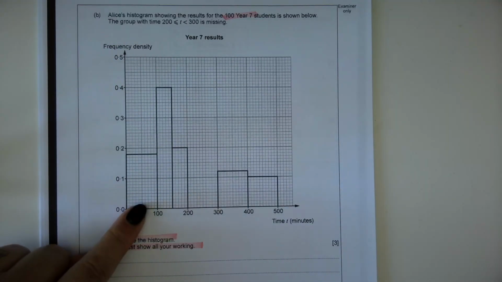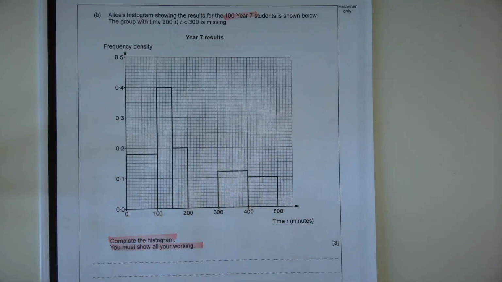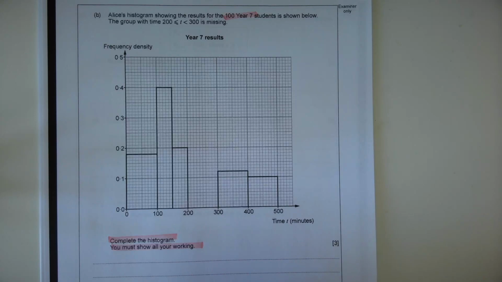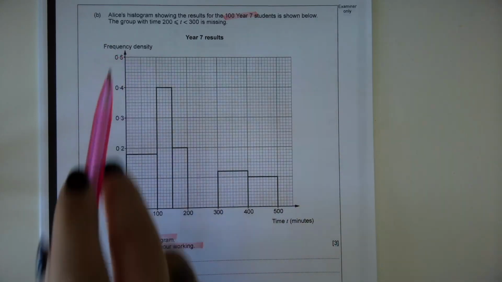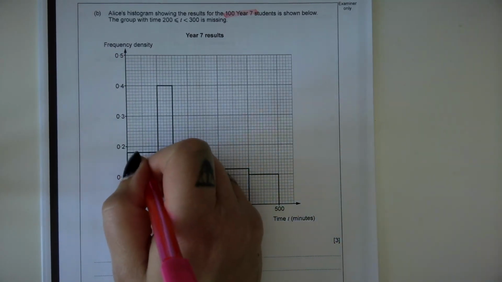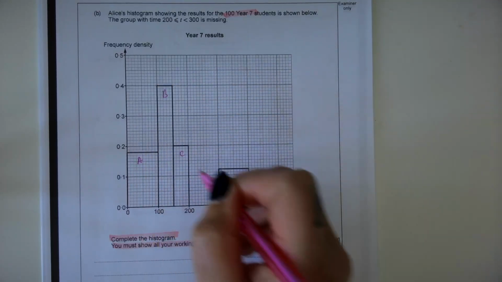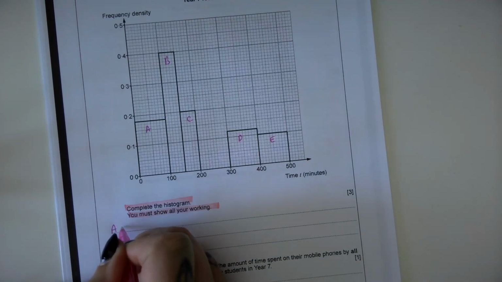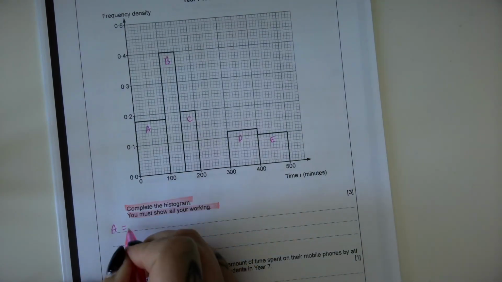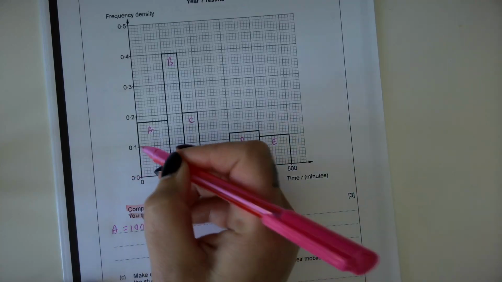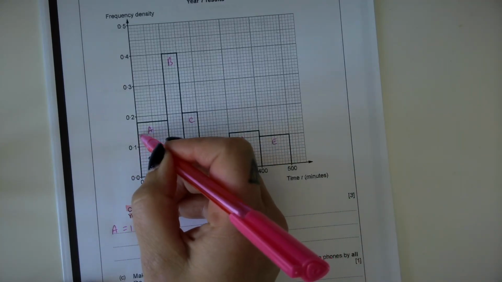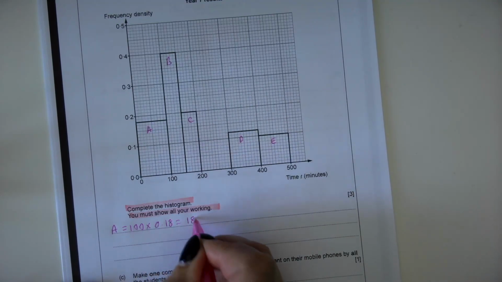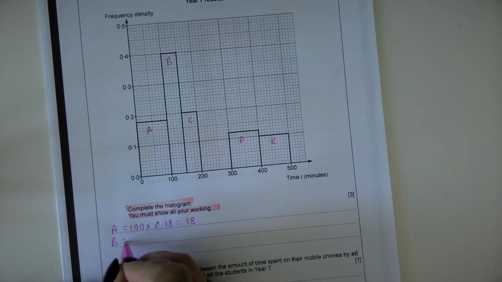So to reverse that and find out how many students, we're simply going to find the area of those bars. So instead of doing the frequency divided by the class width, we're doing the class width multiplied by the frequency density. So let's call this A, B, C, D, and E. Okay, so the area of A, so we're from 0 to 100, so it's 100 multiplied by 0.1, 1, 2, 3, 4, 5, 6, 7, 8. Which is 18.